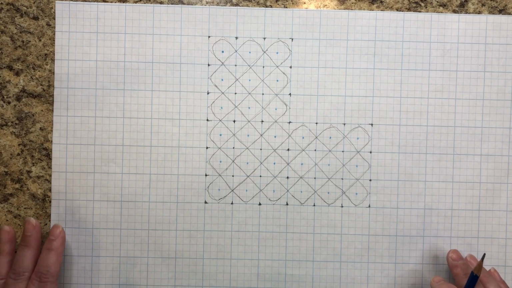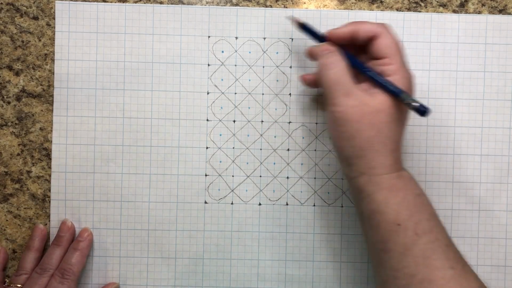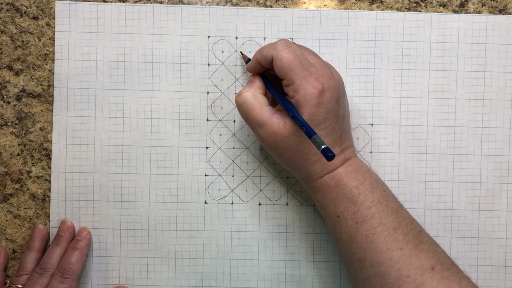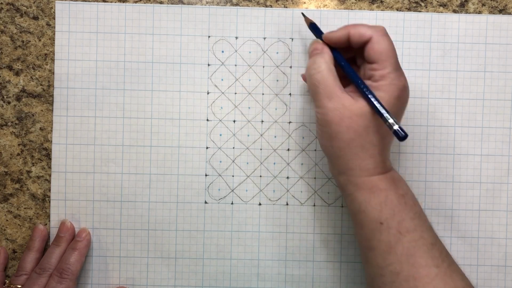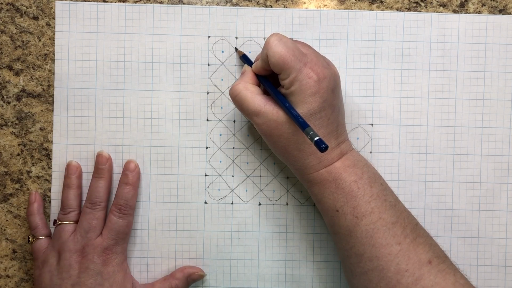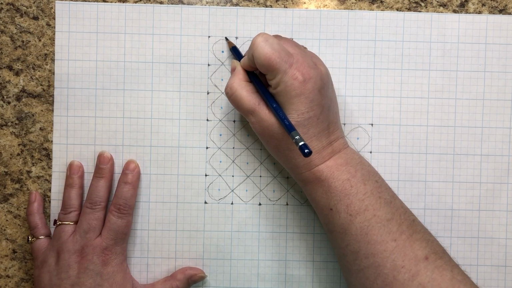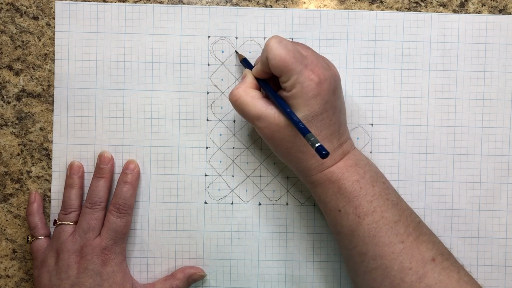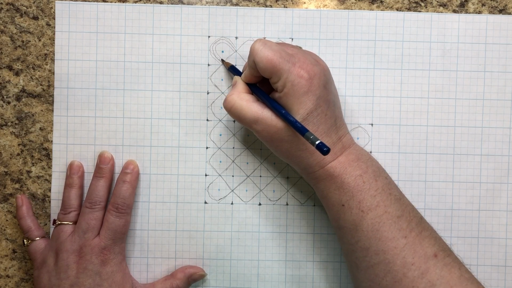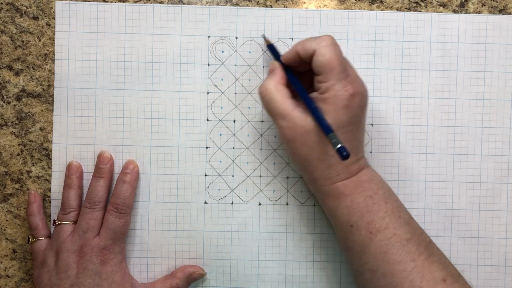Now we start the process of deciding where our overs and unders will be. I think here, and this is arbitrary, you just do however you want to. You're going to draw a line on the one side, okay?